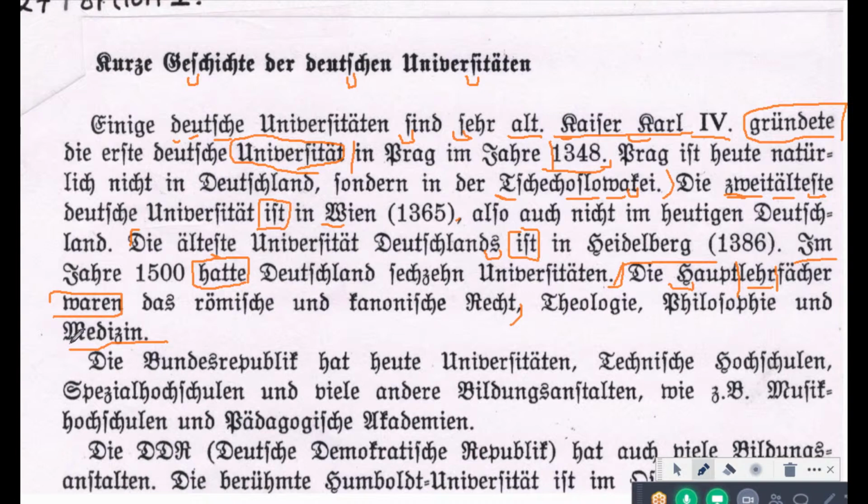Yes. Going on. Die Bundesrepublik hat heute Universitäten, technische Hochschulen. Up to there. Die Bundesrepublik hat heute Universitäten, technische Hochschulen. Yeah, so this is the Federal Republic, Bundesrepublik.